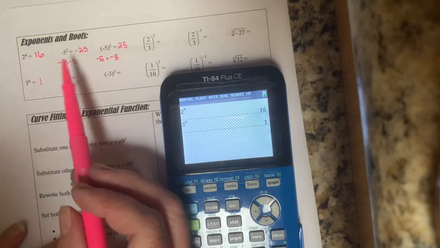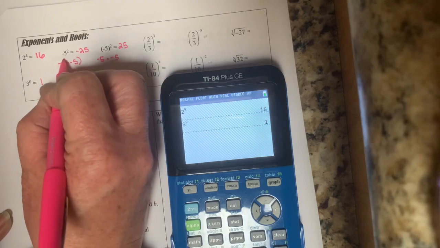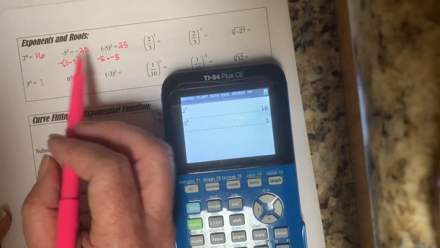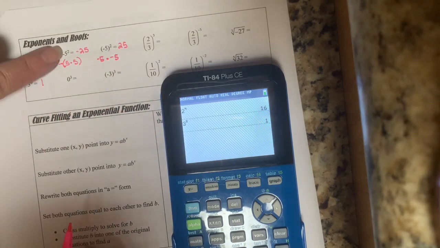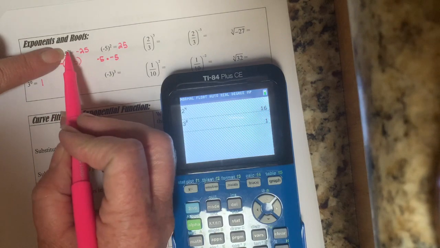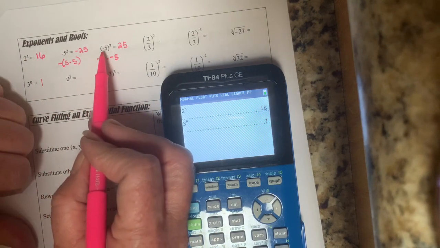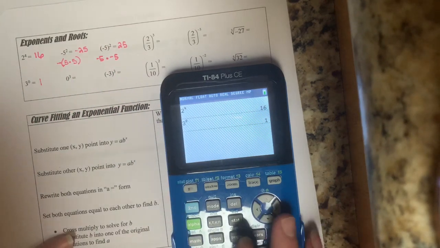This is one of the hardest concepts to understand, but if you have it written out, it is a lot easier to understand why this answer is -25 and this answer is +25. Truly, in this one here, we are taking that 5 to the 2nd power and then we are making it negative. Where on this one, we're taking -5 and multiplying it by -5.